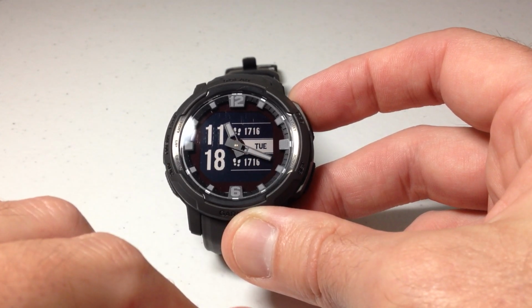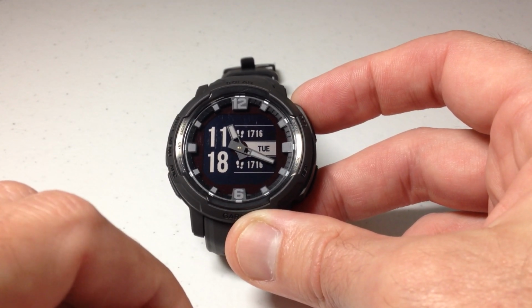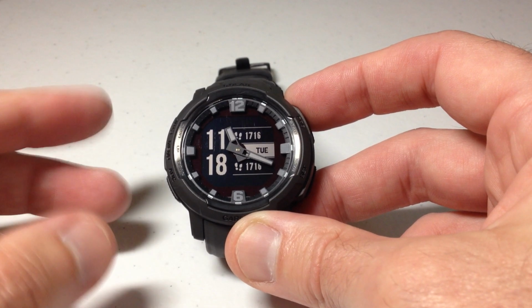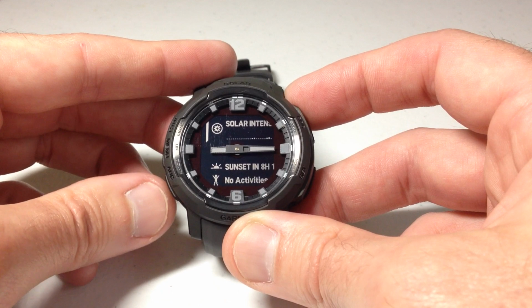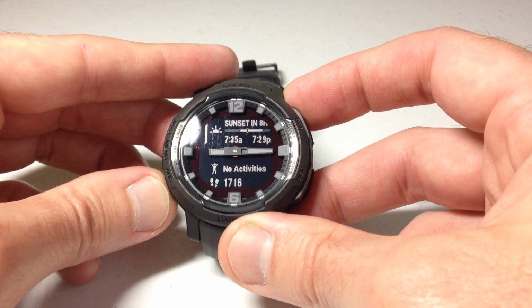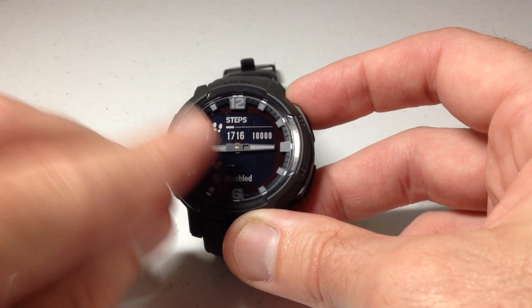You can glance at your watch face at any point and see your steps. The way you can get a little bit more data is by going to the glance. So I'm going to press the up or down button. That will take us to our glance loop or list. And you can add steps as a glance.